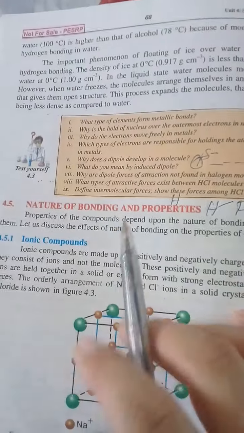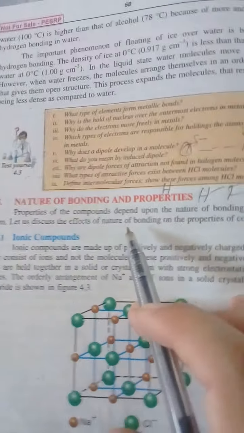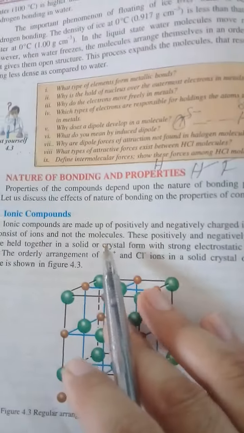Bismillahirrahmanirrahim. If you have followed the last lecture and understood the concepts, then you should know that today we'll discuss the nature of bonding and properties given on page number 68.